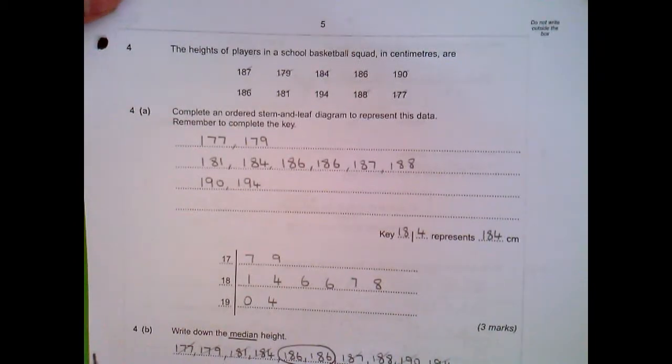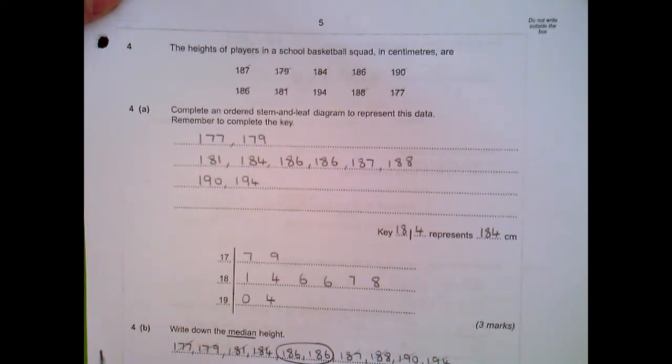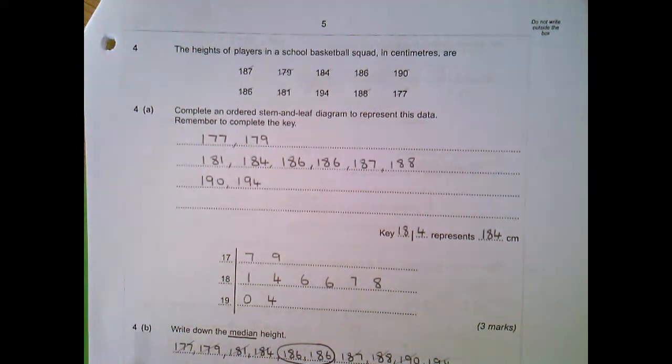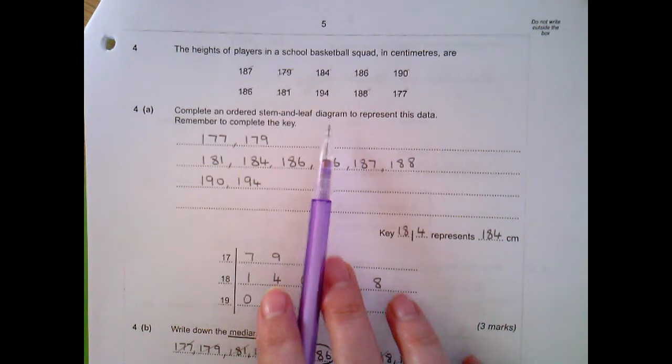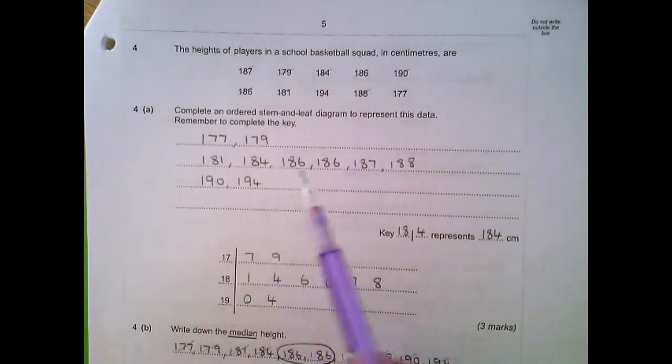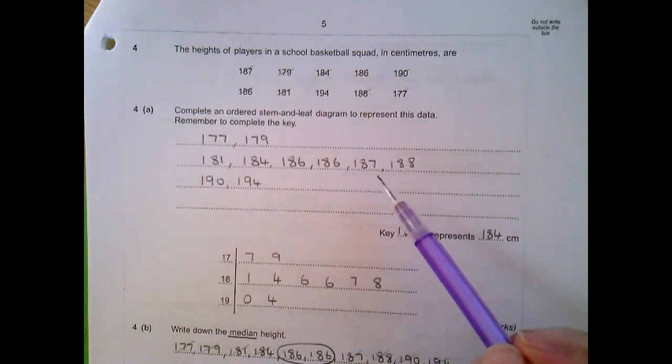Number 4, the heights of players in a school basketball squad in centimetres are, and then they give you, I think there's 10 of them there. Complete an ordered stem and leaf diagram to represent this data, and remember to complete the key. Sometimes they give you a few lines here just if you want to write the numbers out in order first.